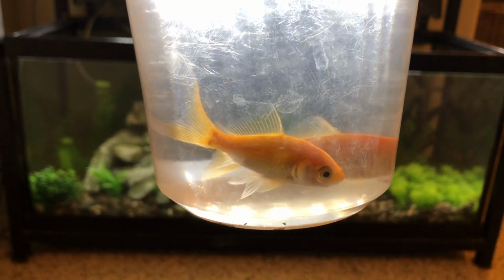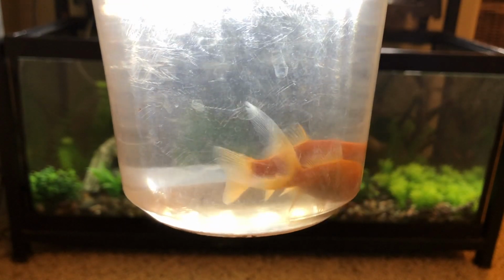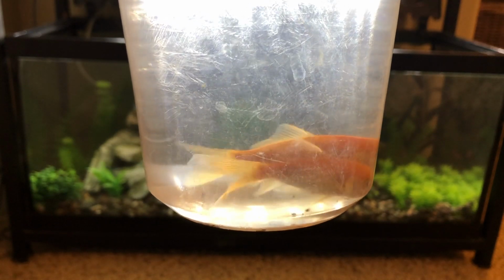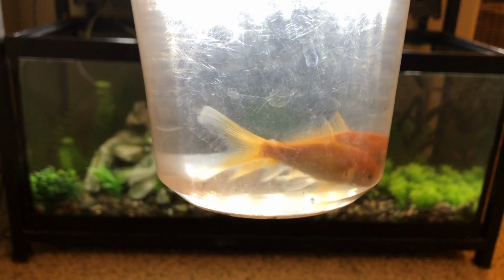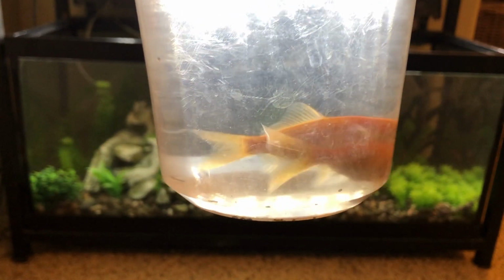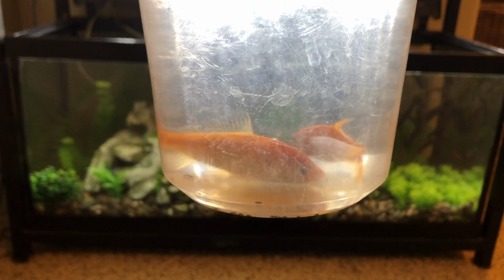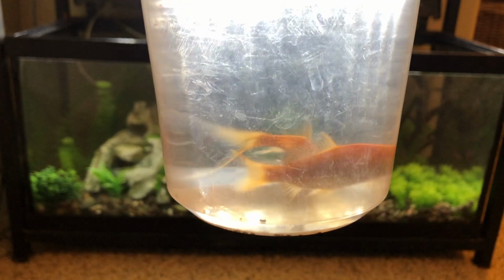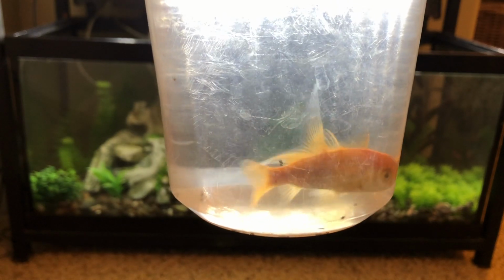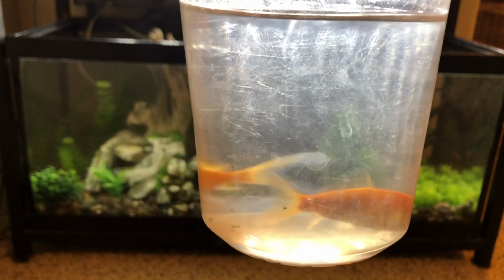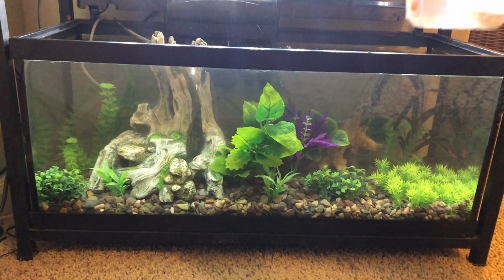Goldfish can get really, really big, and unlike what a lot of people think, they cannot live happily in a fishbowl. So while these guys would be much happier in an even bigger tank or a pond outside, this is the biggest tank I can give them for the time being. Alright guys, let's go!